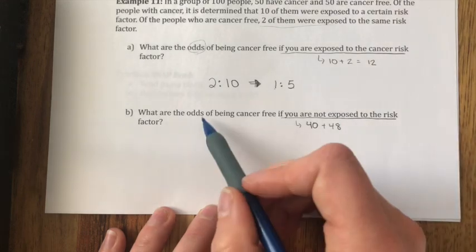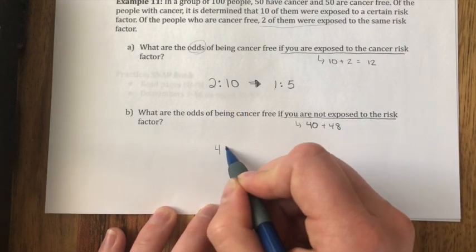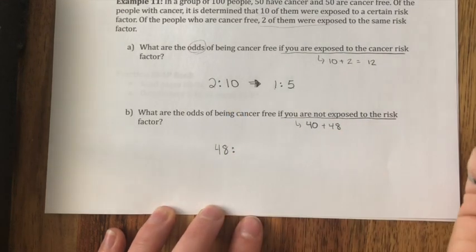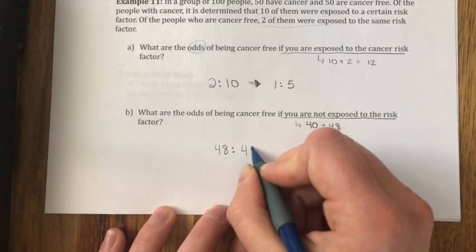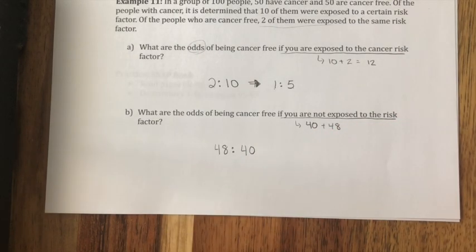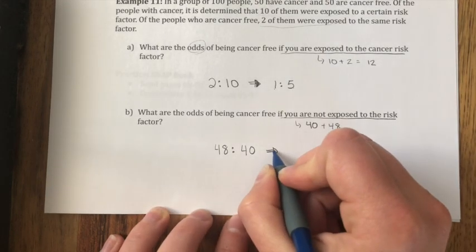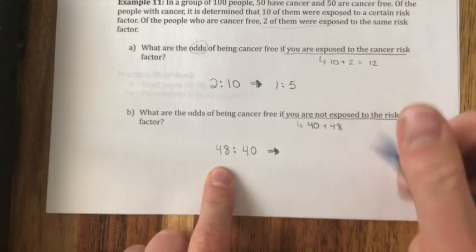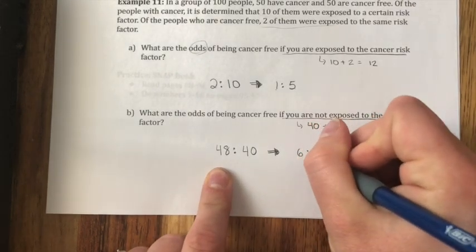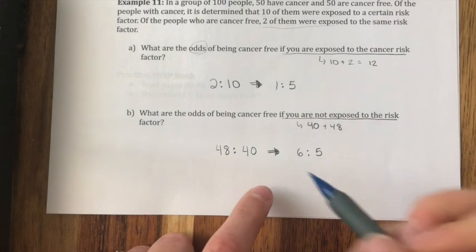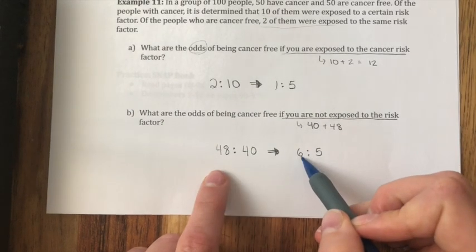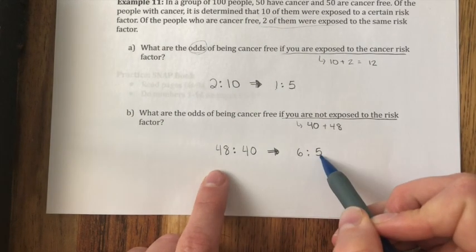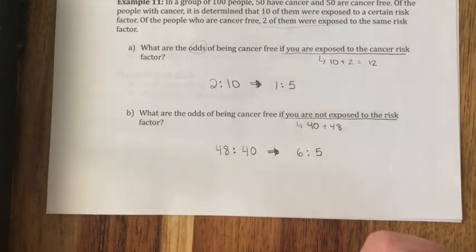Okay, so again, odds of being cancer-free, we want to list cancer-free first, 48, to the people who are not cancer-free and were not exposed, 40. Okay, so again, we can reduce that. These are both divisible by 8, so 6 to 5. So 6 people are cancer-free for every 5 people who have cancer if they're not exposed to that risk factor.